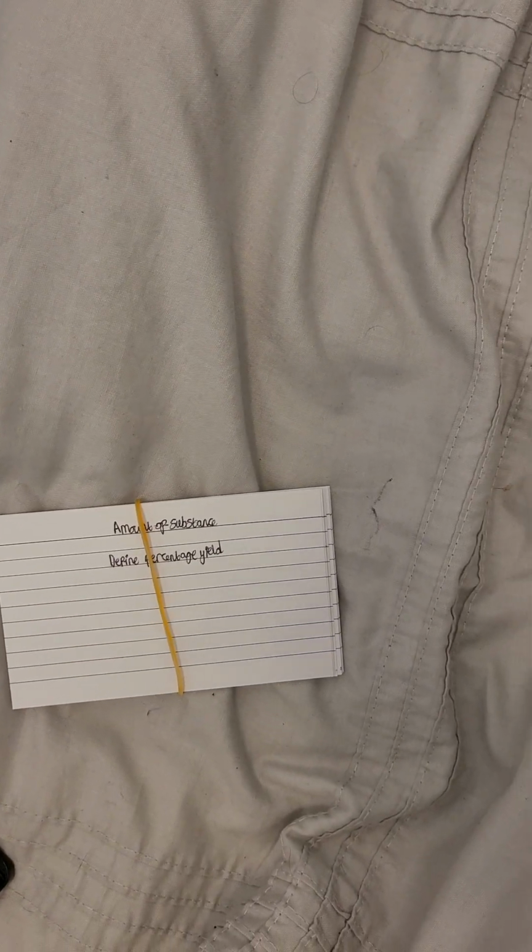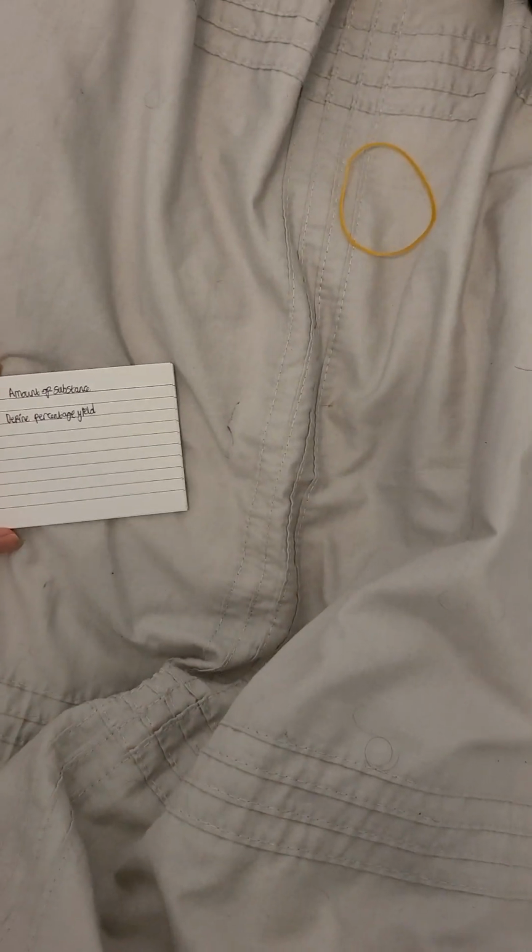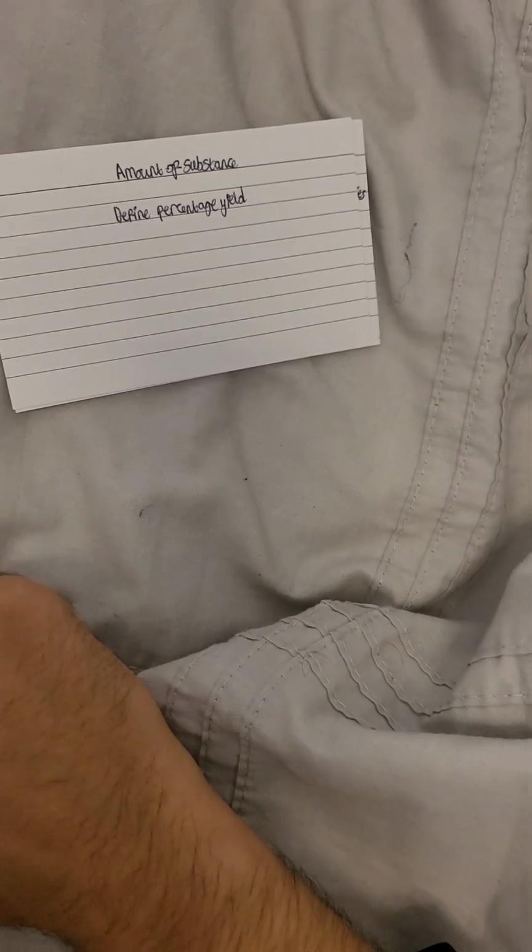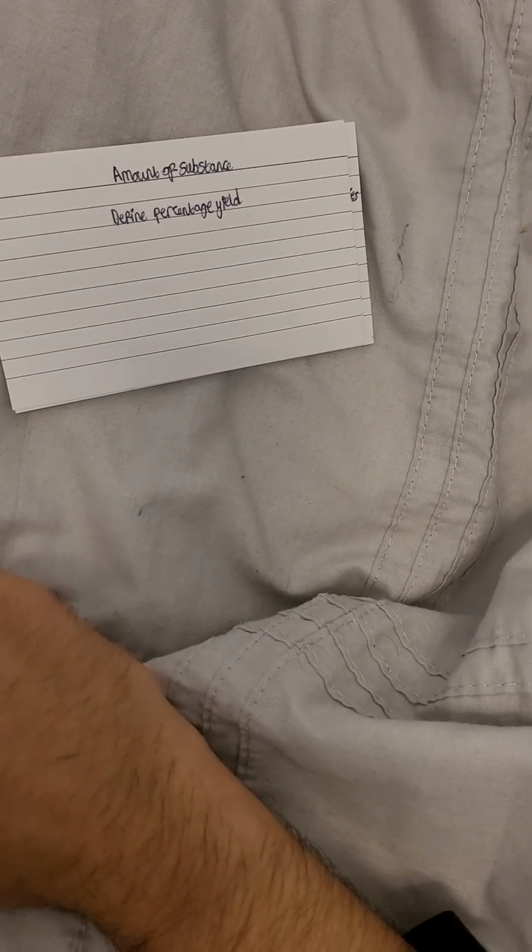Amount of substance. Okay, let's get through this. So I'm just going to pull up the specification so we know what we're on about. A lot of this is just calculation questions.